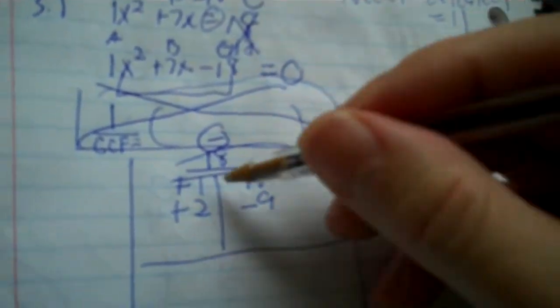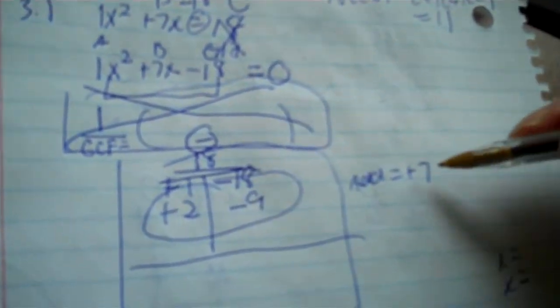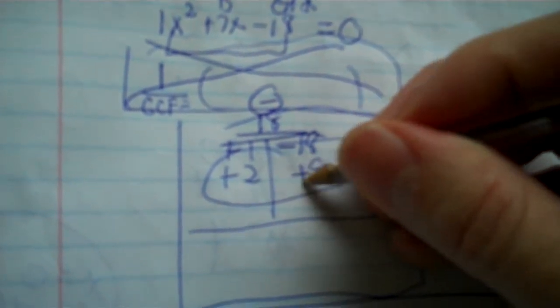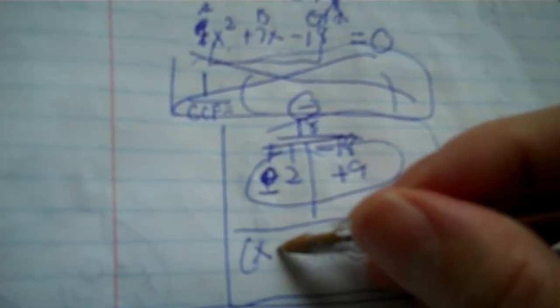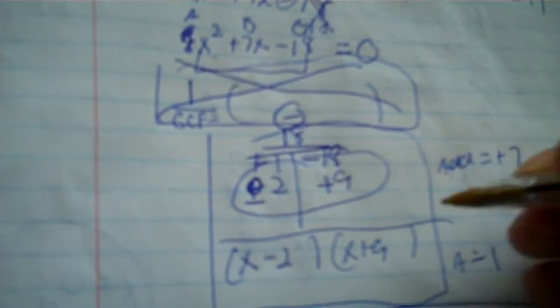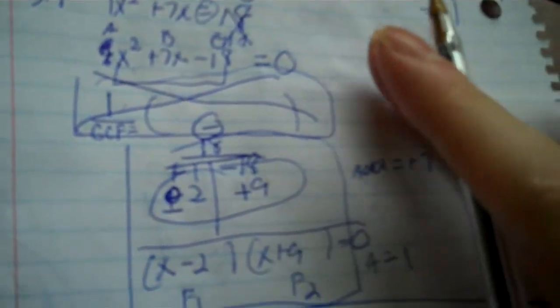Now, that's -7 when you add, but to make it positive 7, you just go plus 9 minus 2. Now look at your A. Your A up there is a 1. Having a 1 in front can be dropped, okay? So we just write that in 2 parentheses with x minus 2 and x plus 9. And there's my F1 and my F2.